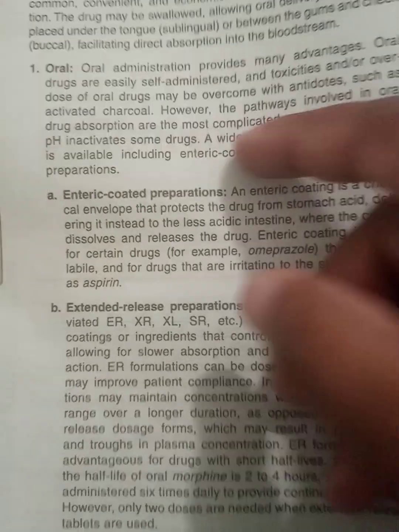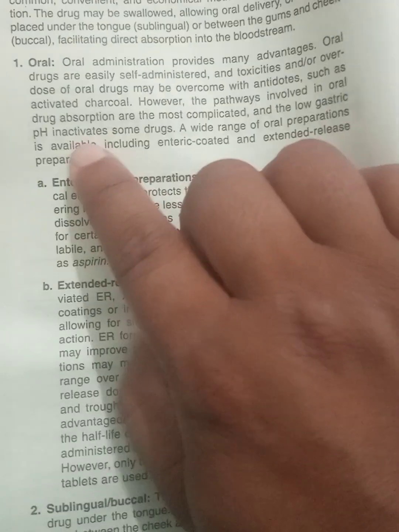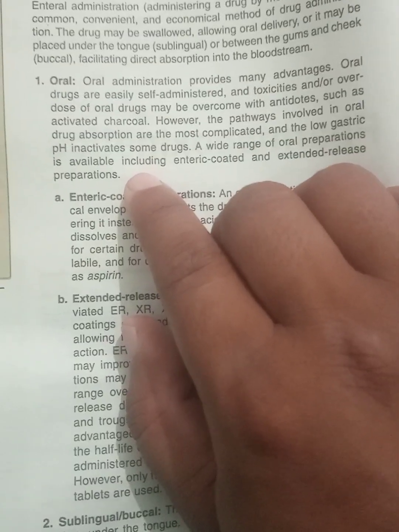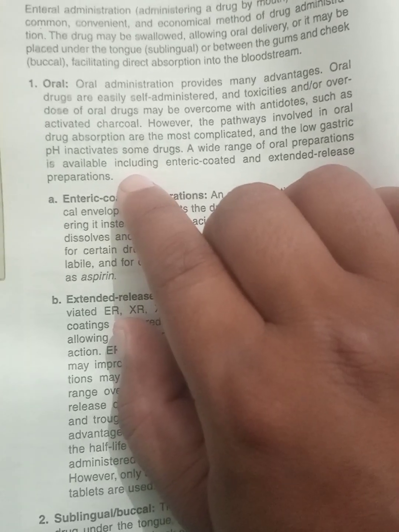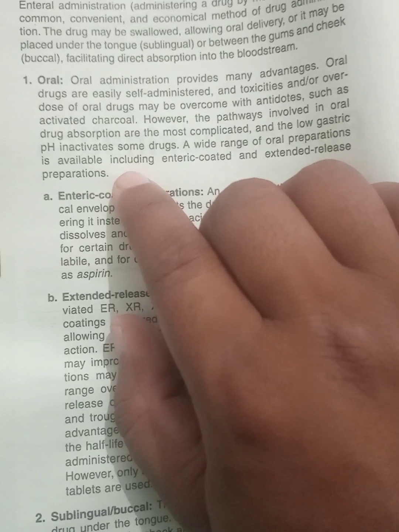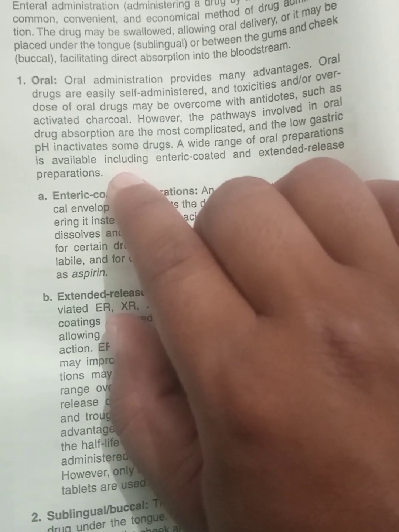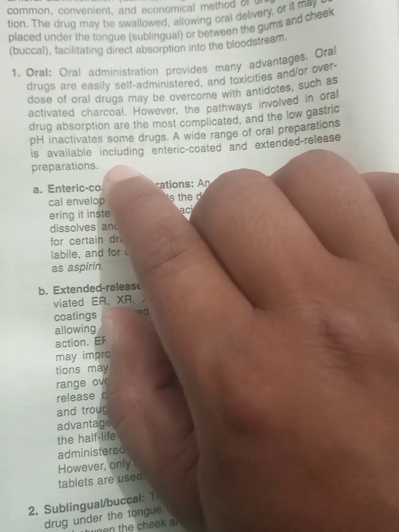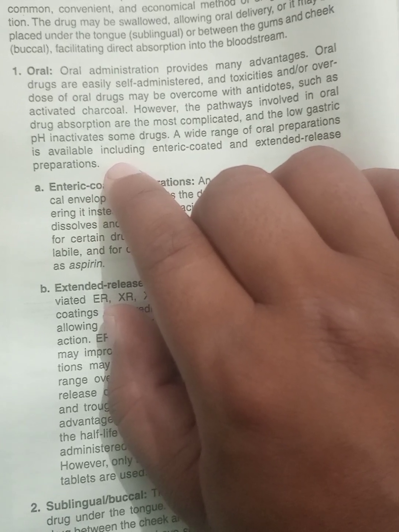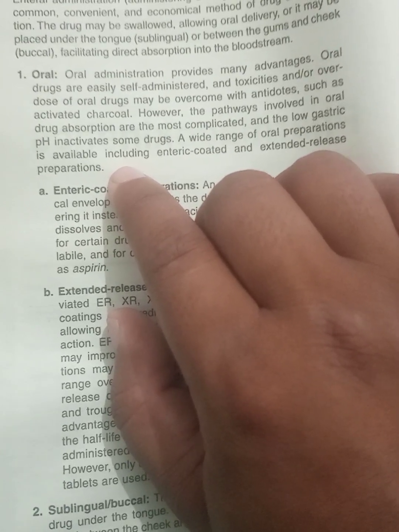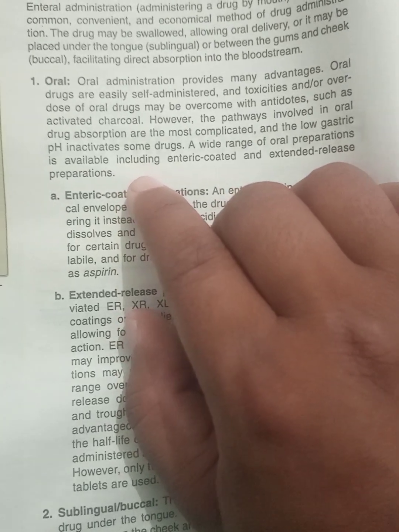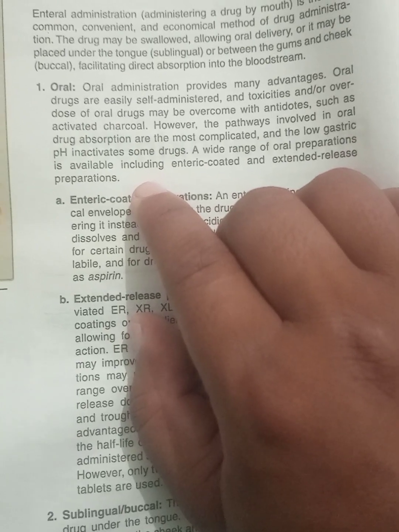Next, how these enteral routes work. First we see oral. Oral administration provides many advantages. Oral drugs are easily self-administered, and toxicities or overdose of oral drugs may be overcome with antidotes such as activated charcoal. However, the pathways involved in oral drug absorption are the most complicated, and the low gastric pH inactivates some drugs. A wide range of oral preparations is available, including enteric coated and extended release preparations.